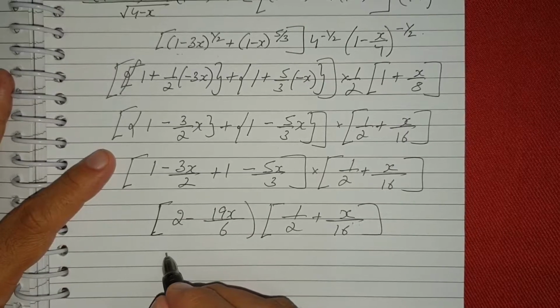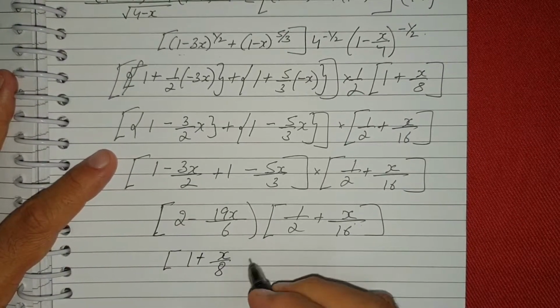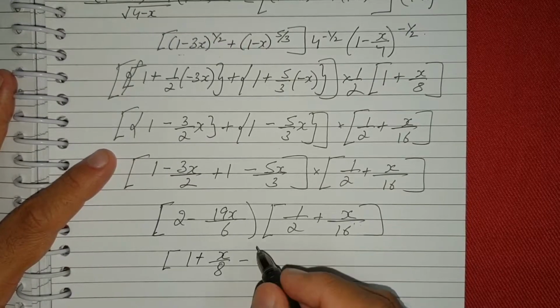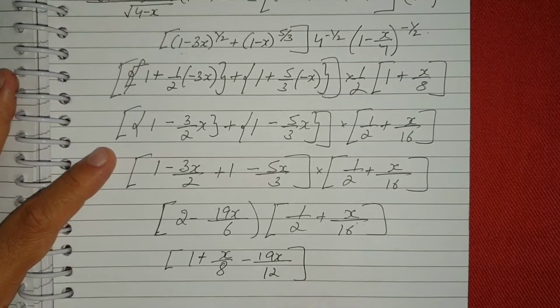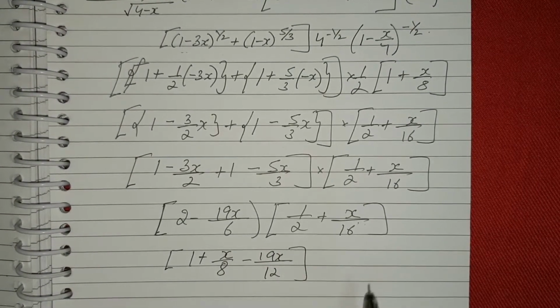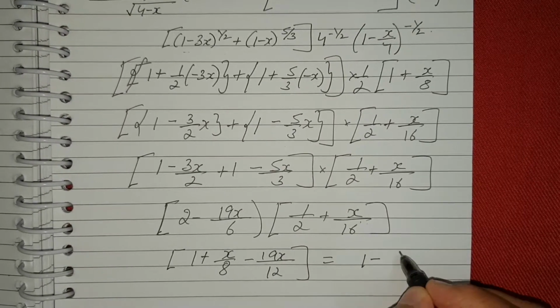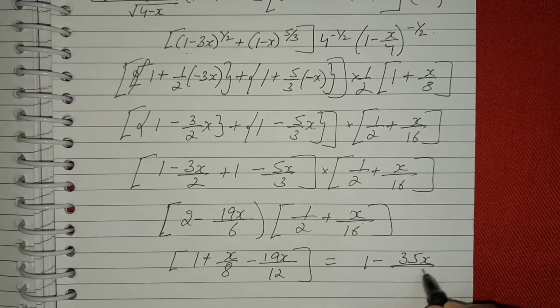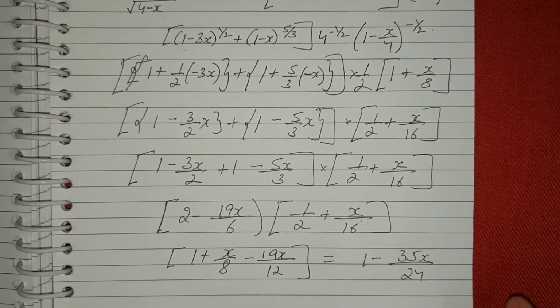So now this will be written as 1 plus x by 8 minus 19x by 12, because the term 19x square by 96 is to be neglected. So if you solve them, this will give you 1 minus 35x by 24.